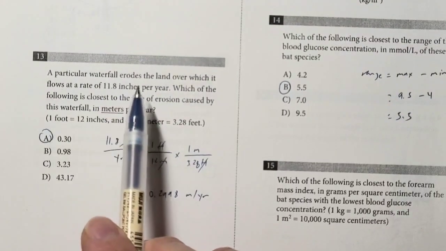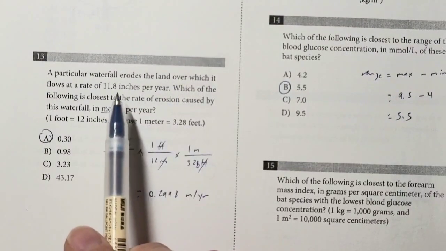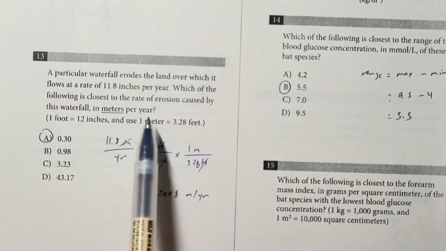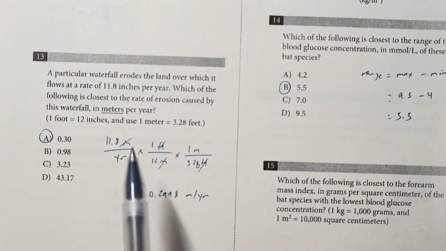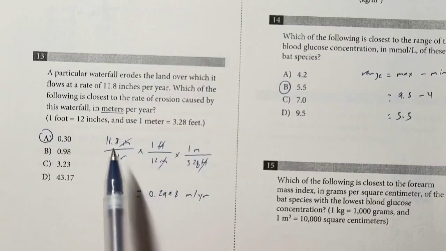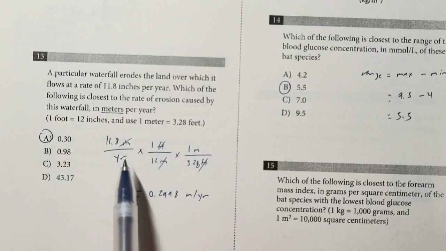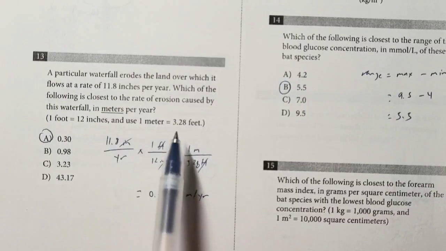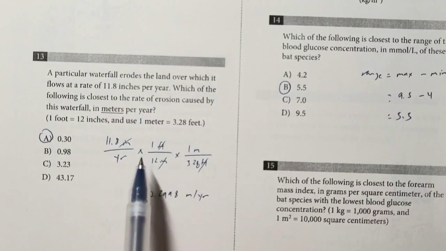Okay, a particular waterfall erodes the land at 11.8 inches per year. Which of the following is closer to the rate of erosion caused by this waterfall in meters per year? So this is a typical conversion. I like to explain it with unit analysis. So 11.8 inches per year. We have to convert it to meters per year. They give us the conversions here. Look at how the units work.